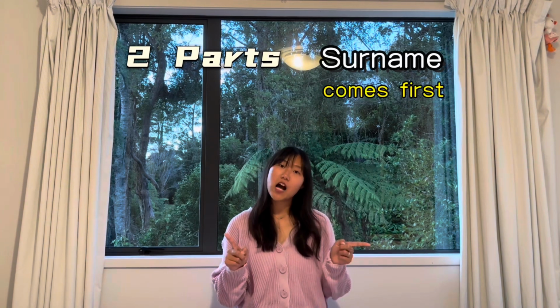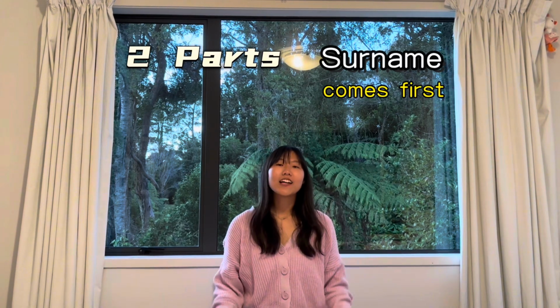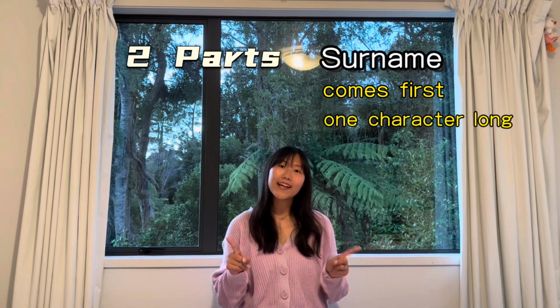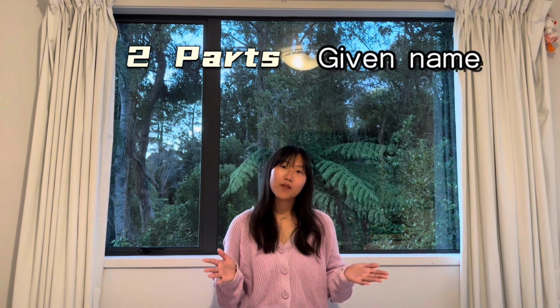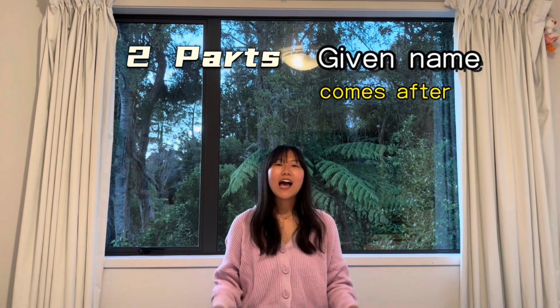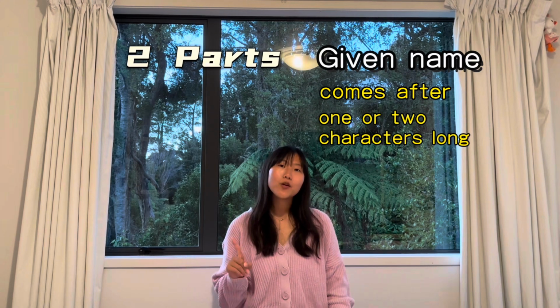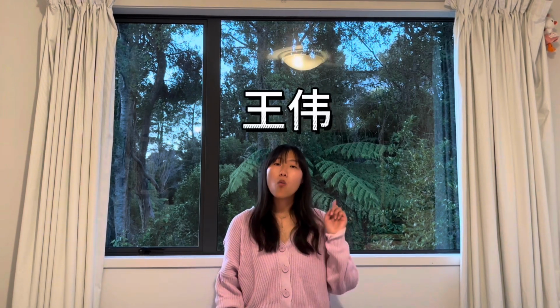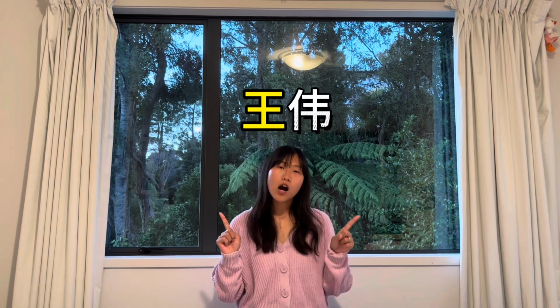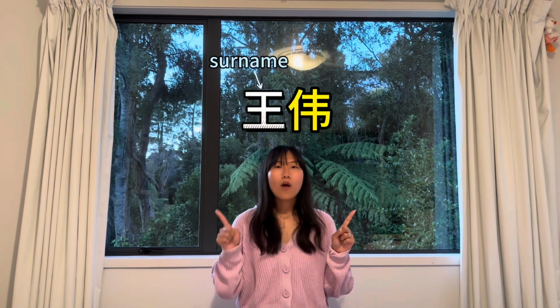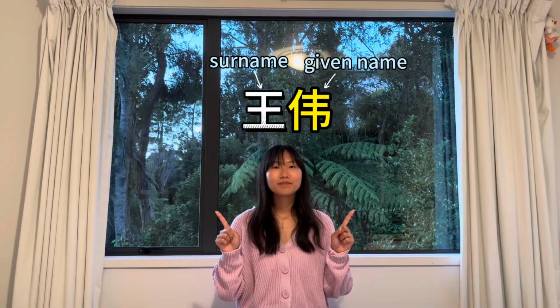The surname comes first in Chinese, and most Chinese surnames are one character long. The given name comes after the surname and usually consists of one or two characters. For example, in the name Wang Wei, Wang is the surname, Wei is the given name. There are a few options to choose your Chinese name.